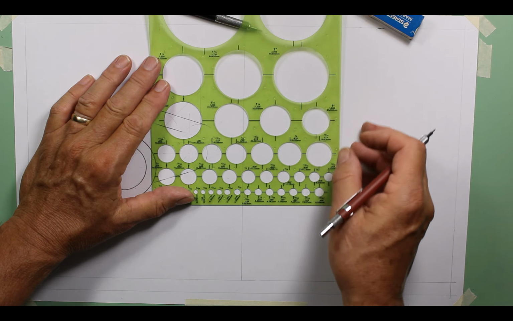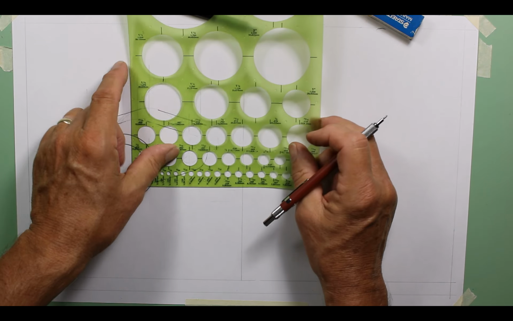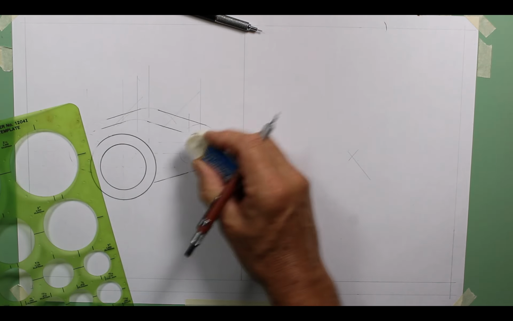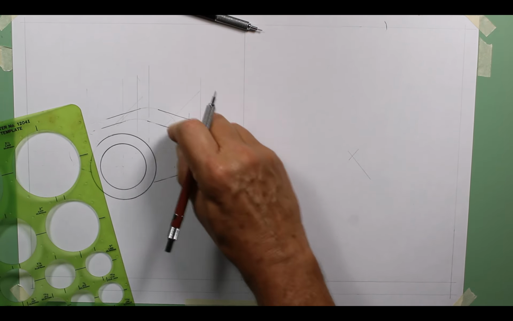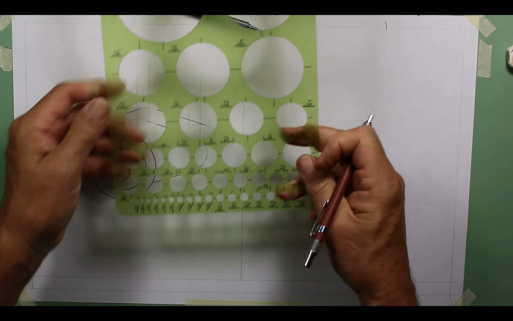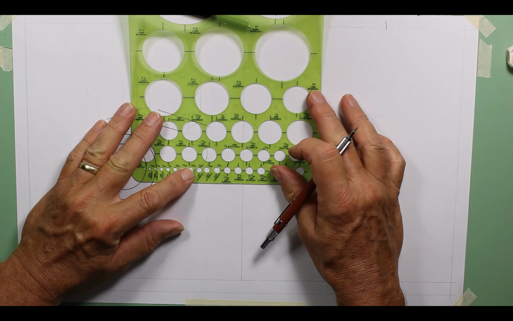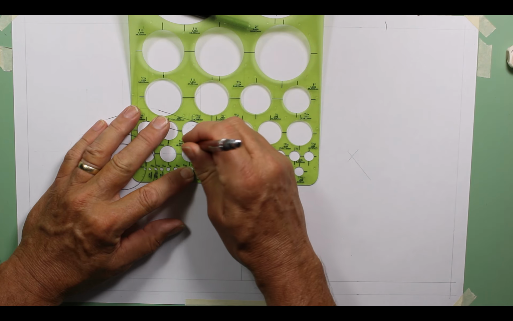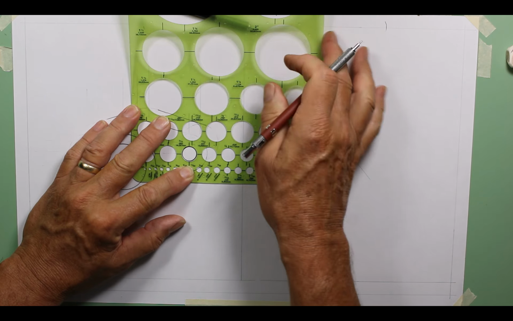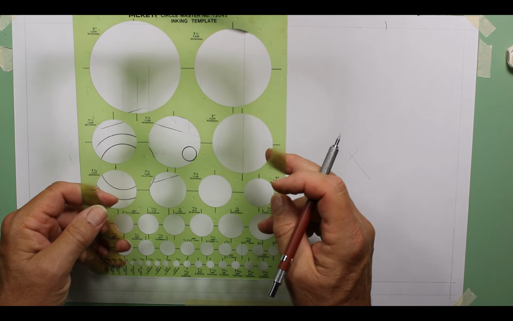Oh, no, my hole is 14. I drew the hole the wrong size. The hole should be 14. And the end round was 34.